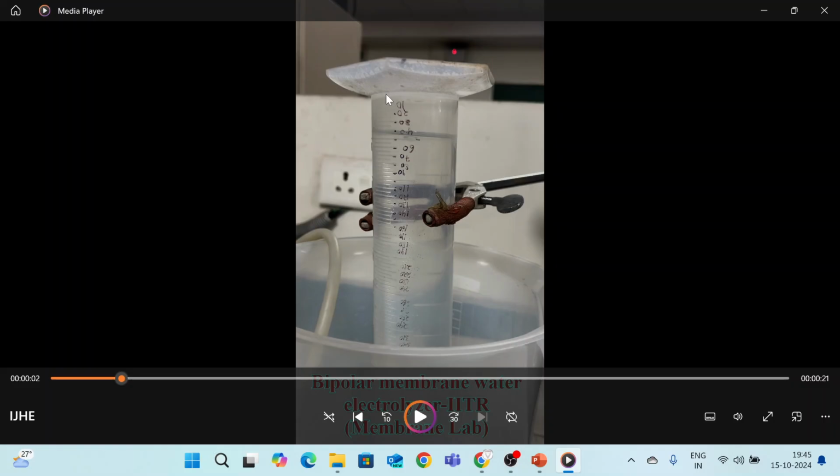When the hydrogen gas bubbles come to the upper portion due to buoyancy forces, they displace water, and the water goes down or comes out, and the hydrogen gas occupies the topmost portion.